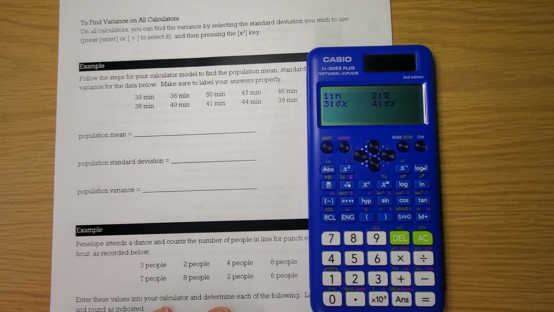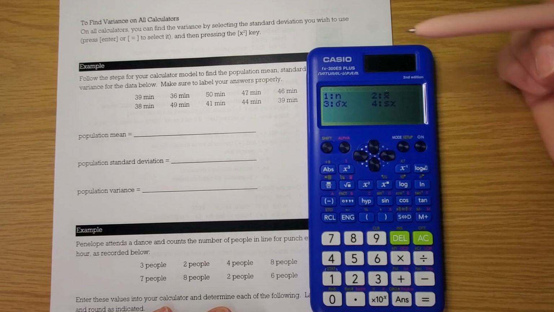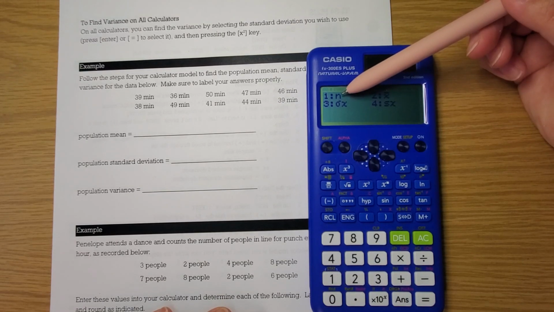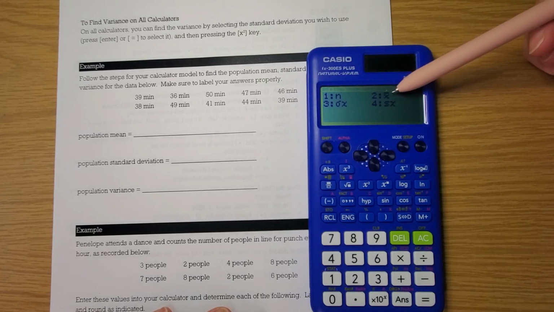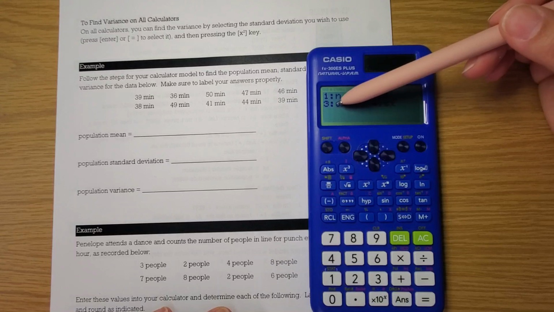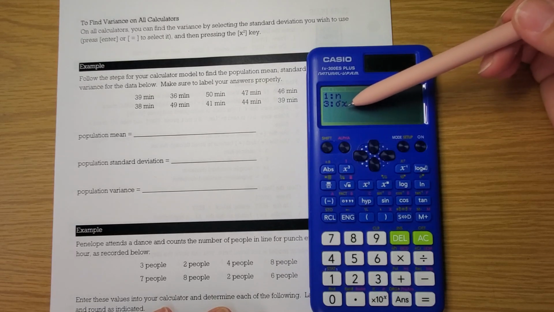And now it tells me a few different things. So my calculator says N. That'll tell me how many numbers I entered. X bar is going to tell me the mean, whether it's for a sample or a population. It's going to use X bar. This symbol is its attempt at a sigma. So we have sigma X.